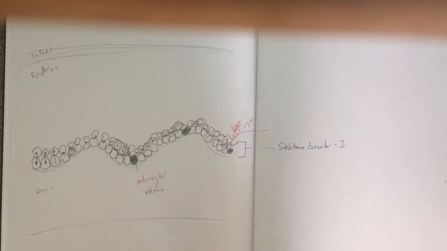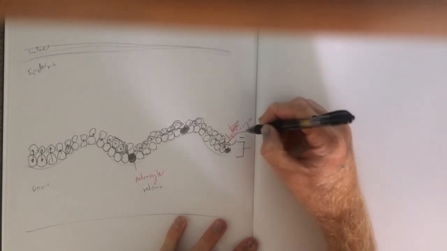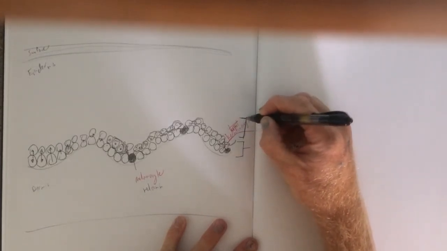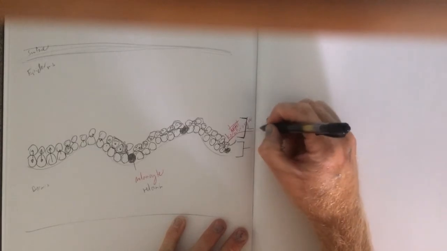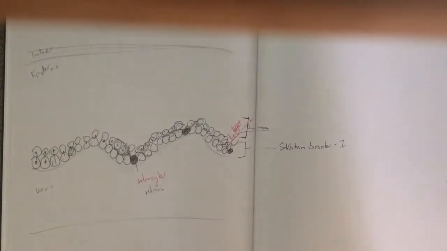Okay, good. So the first layer is the stratum basale. The second layer, which I kind of messed up my organization here, is about 5 cell layers thick, and the second layer is called the stratum spinosum.